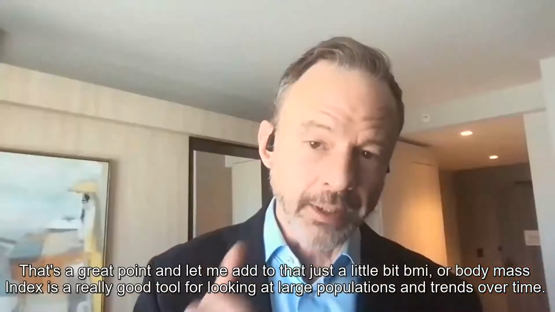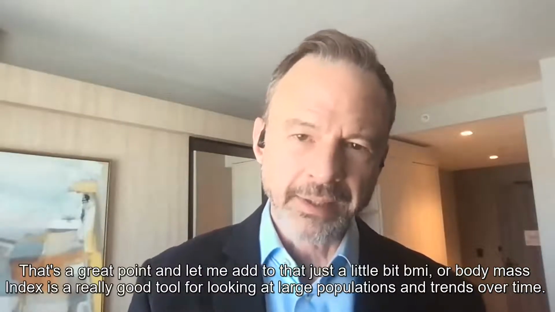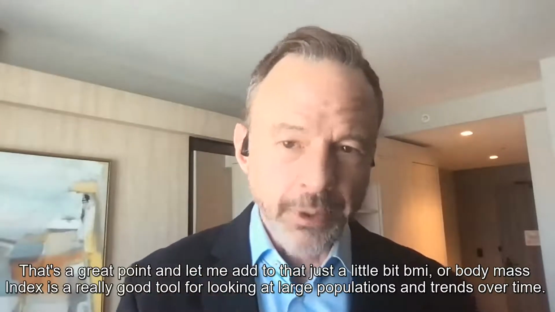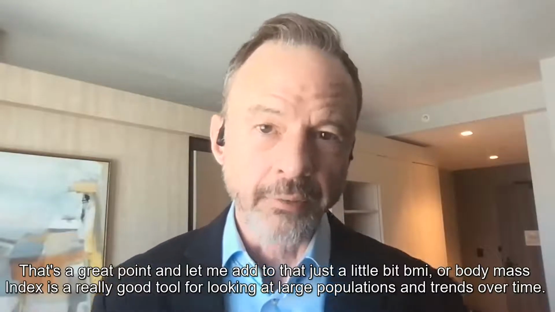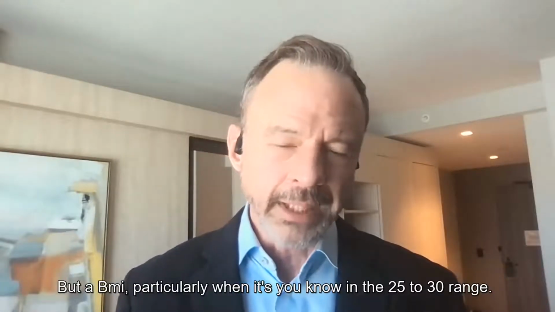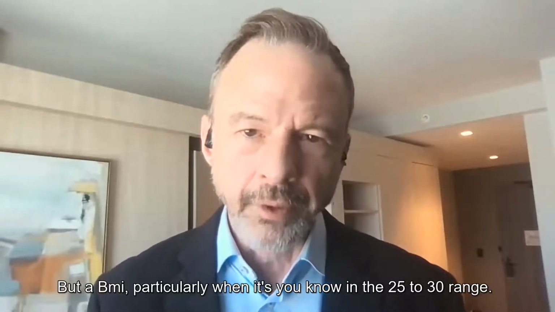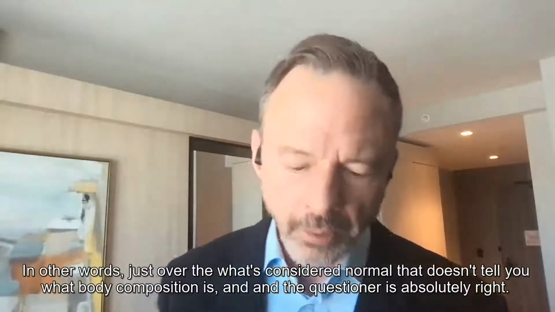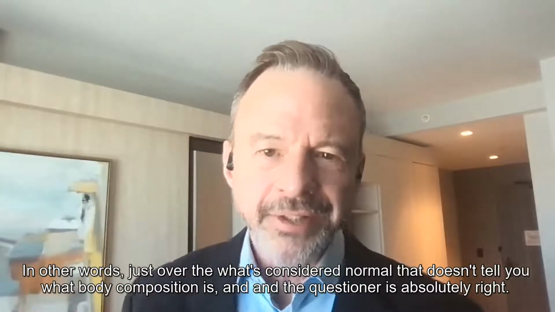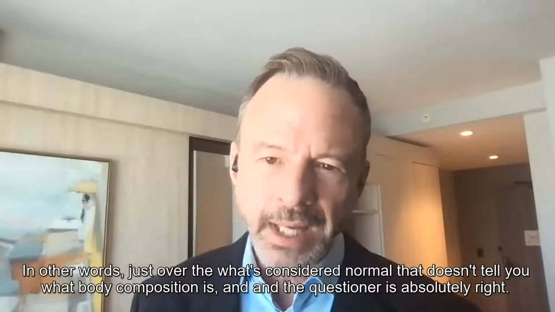That's a great point, and let me add to that just a little bit. BMI, or body mass index, is a really good tool for looking at large populations and trends over time. But a BMI, particularly when it's in the 25 to 30 range, in other words, just over what's considered normal, doesn't tell you what body composition is. And the questioner is absolutely right.